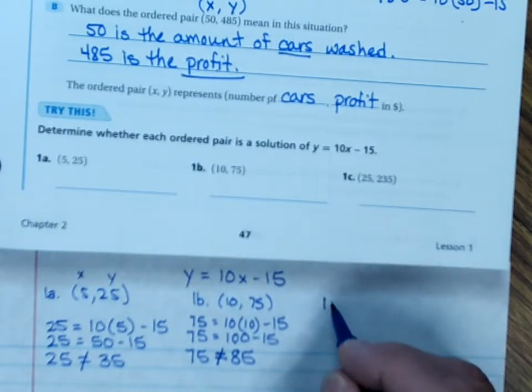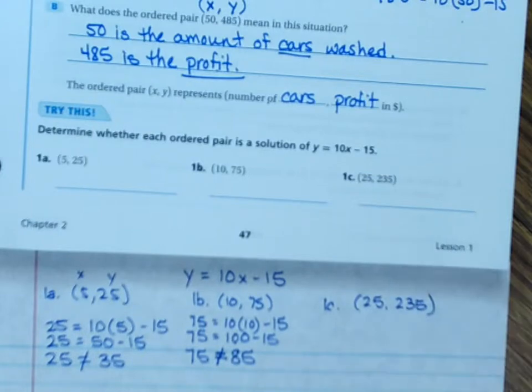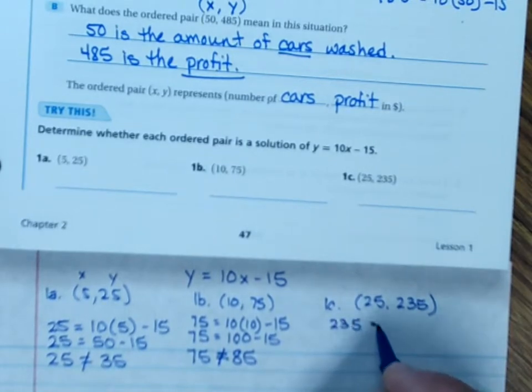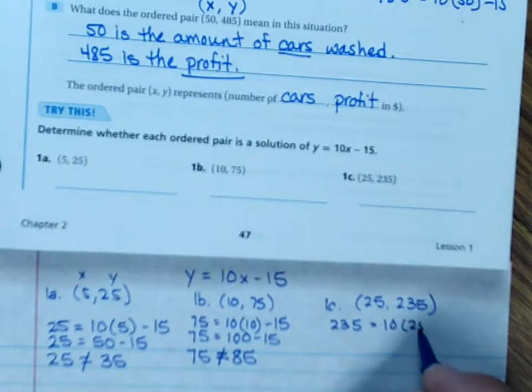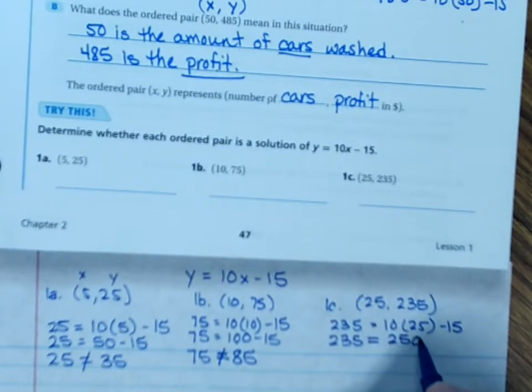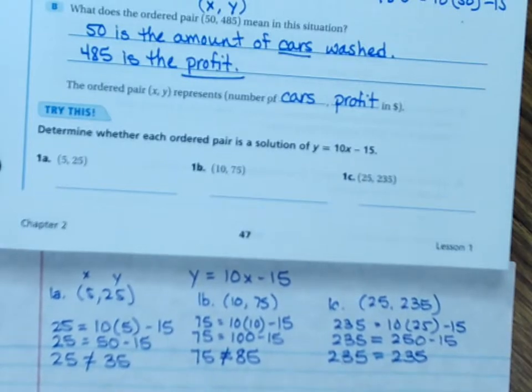Last one on this page, 1c, we have 25 and 235. So again, this is x and this is y. So it's 235 is equal to 10 times 25 minus 15. So 10 times 25 is 250. 250 minus 15 is 235. So is 235 equal to 235? Yes. So that's the work.